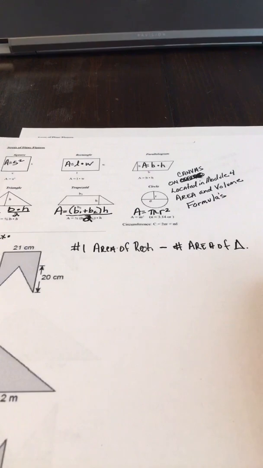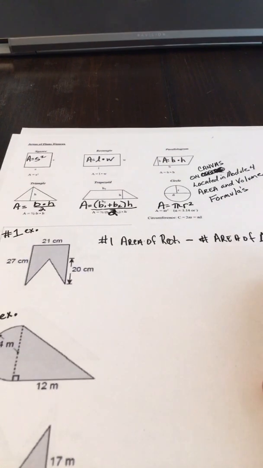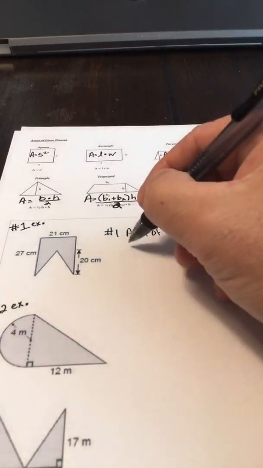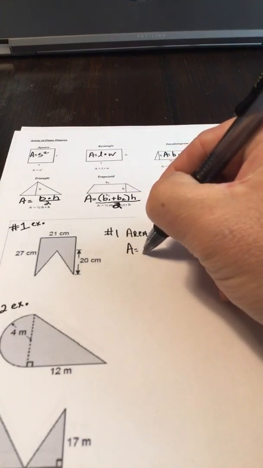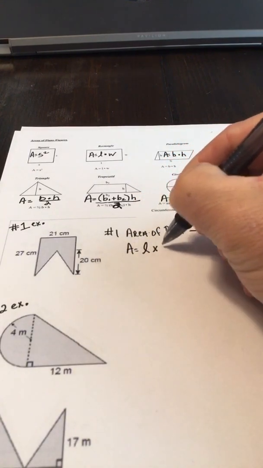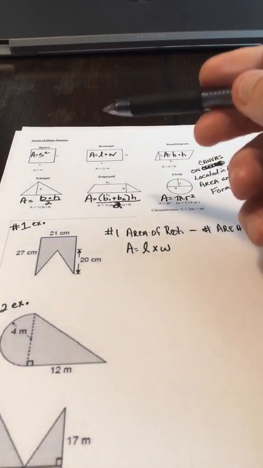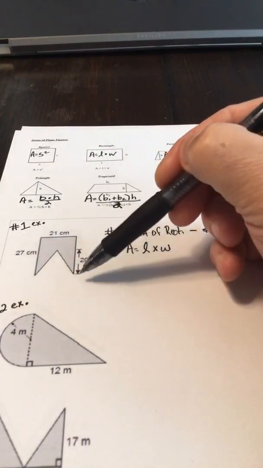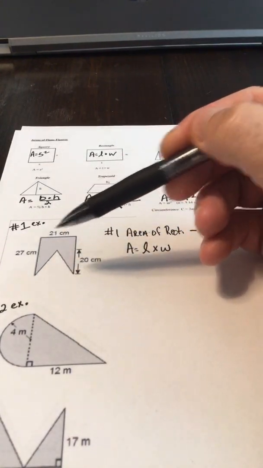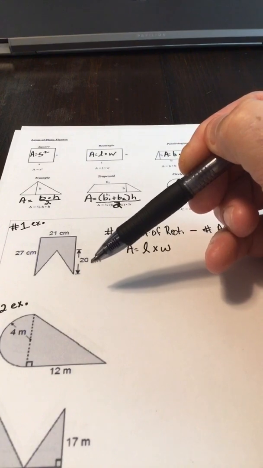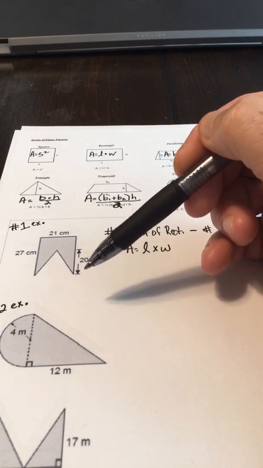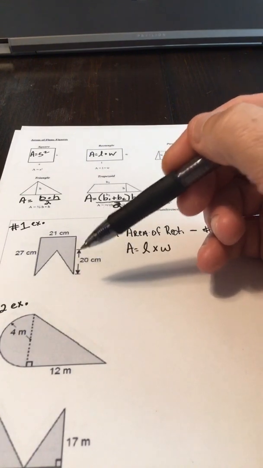Now, to find the area of a rectangle, I multiply the length times the width. If you look at this rectangle here, I have 21, 27, and 20. Those are the measurements. I need to find out which one is the length and the width.